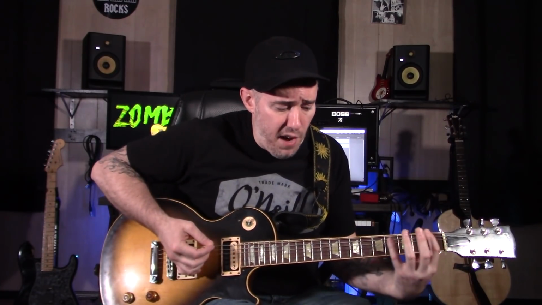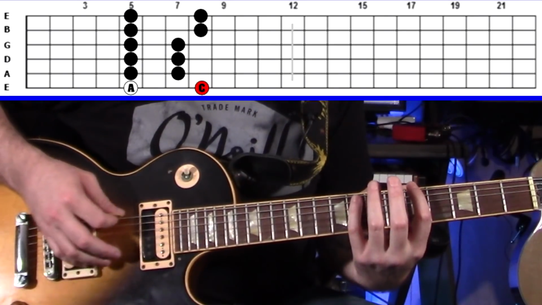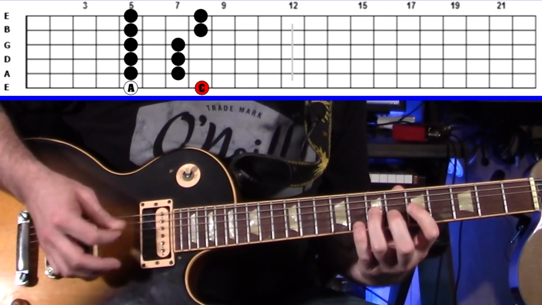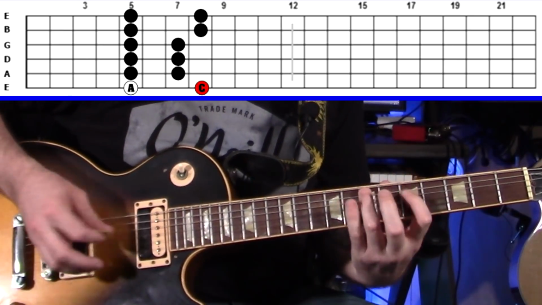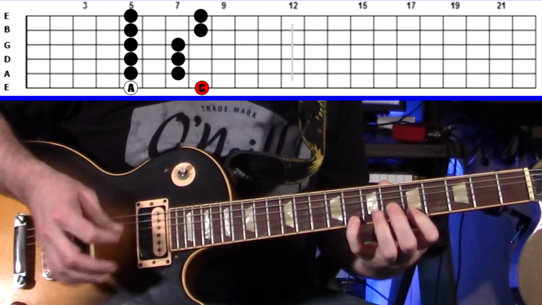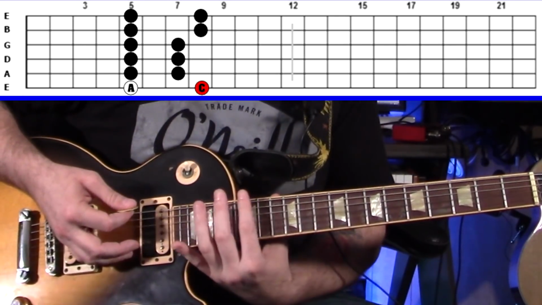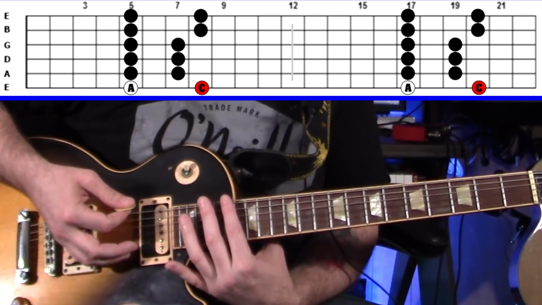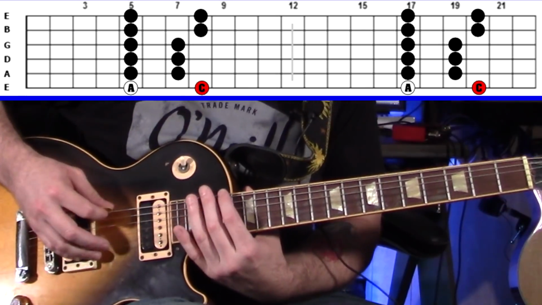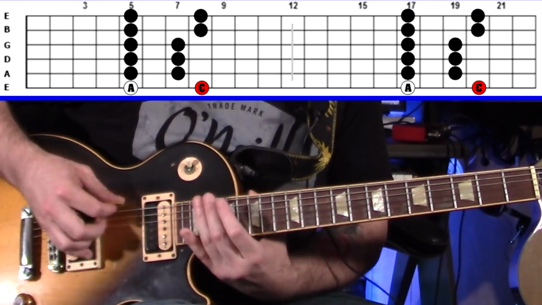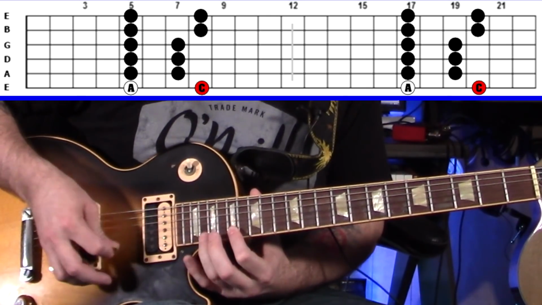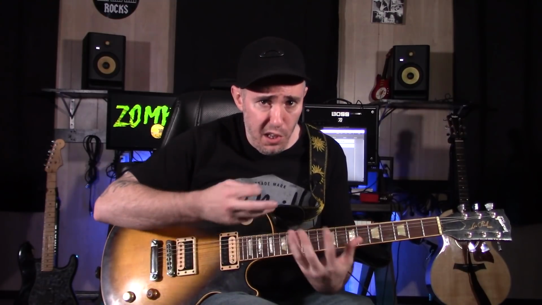So I have found that my position number 1 is right here. So here's A minor pentatonic position 1. That's also C major pentatonic position 1. And then of course I can move it up to here as well, because everything repeats itself after the 12th fret. So here's A minor position 1. C major pentatonic position 1. Alright, so once I know that, then I just have to start filling in the rest of the fretboard.